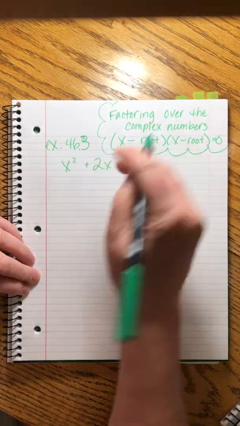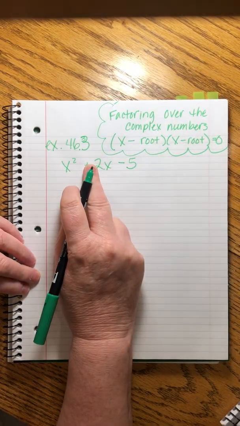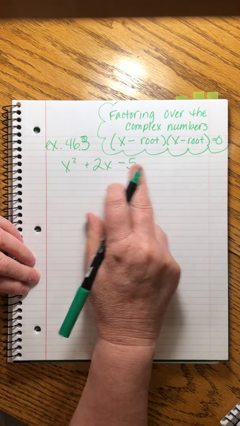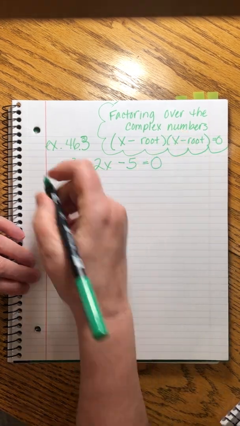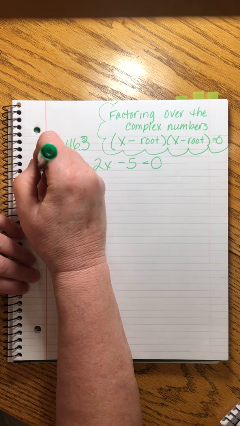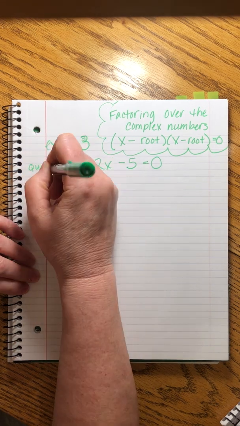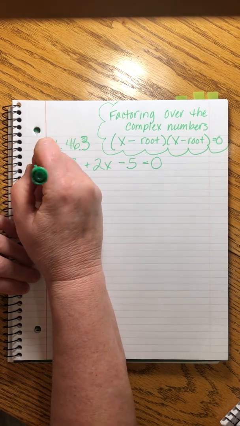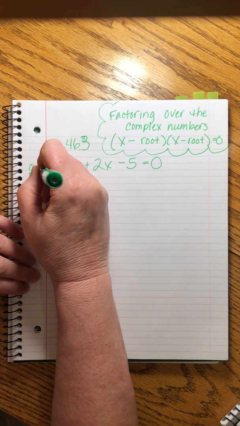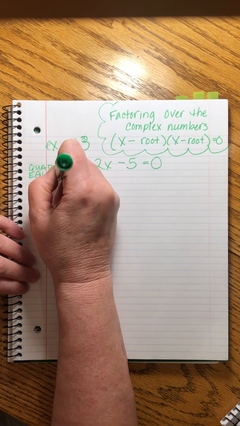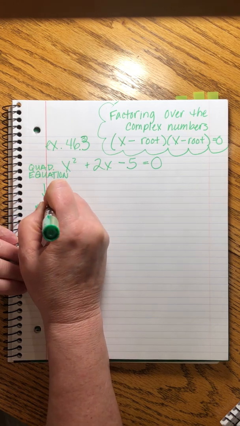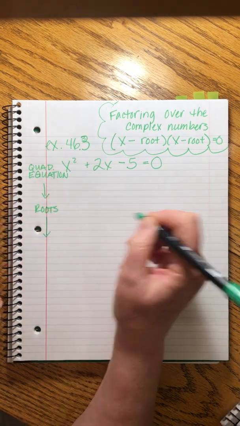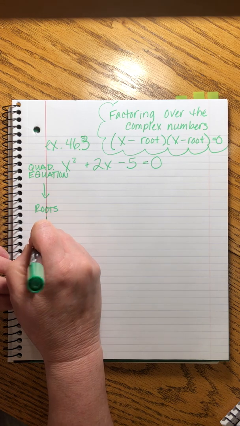Okay, so we're gonna go from the quadratic equation to the roots. And then we're gonna go back and recreate the binomials.